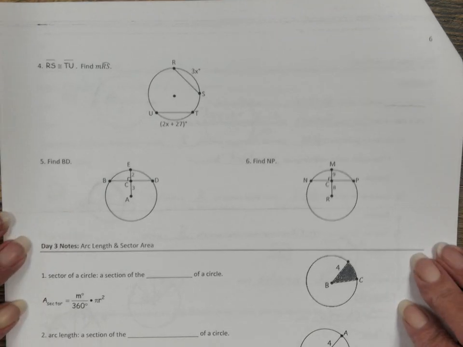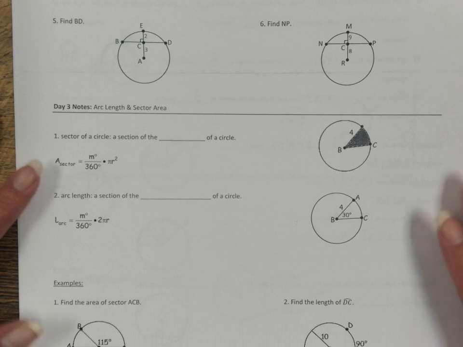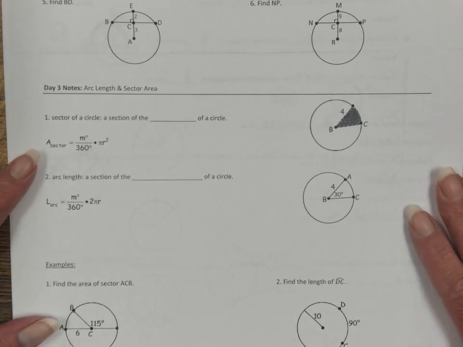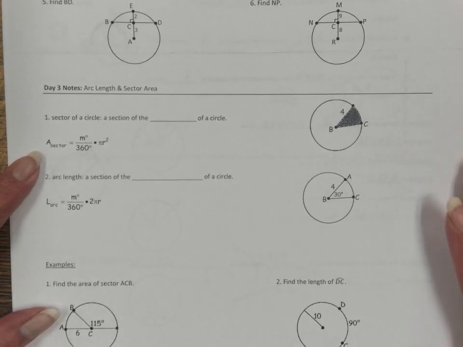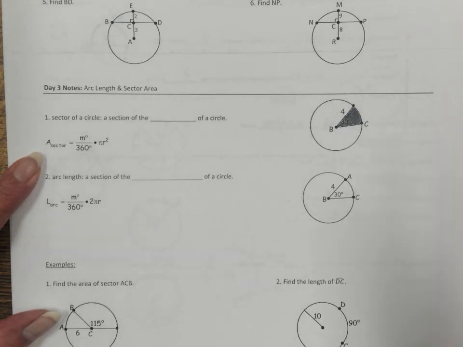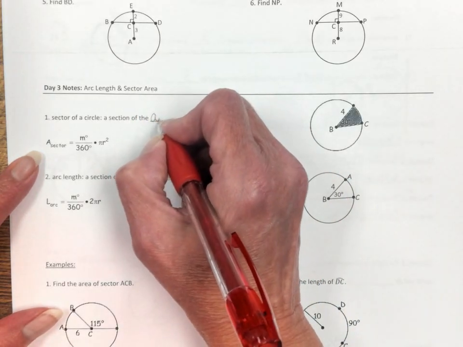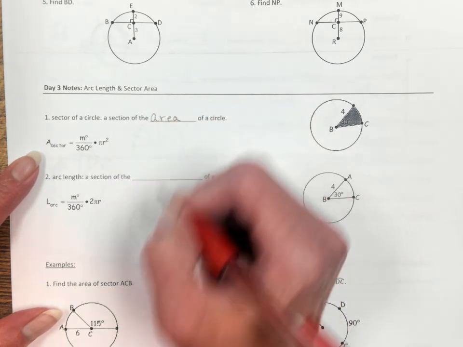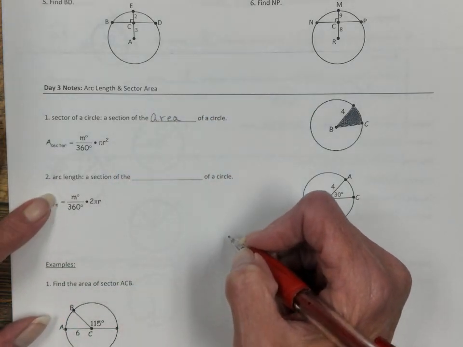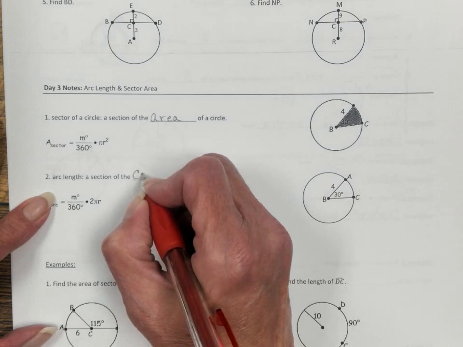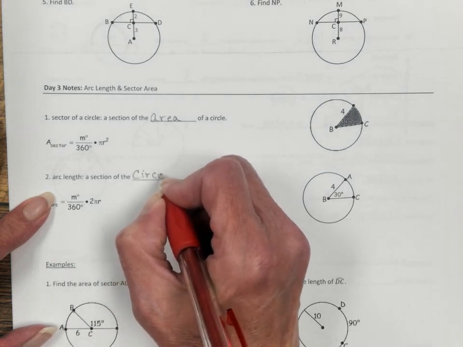So a quick review of the words that we will be using. A sector of a circle is a section of the area of a circle. And the arc length is a section of the circumference of the circle.